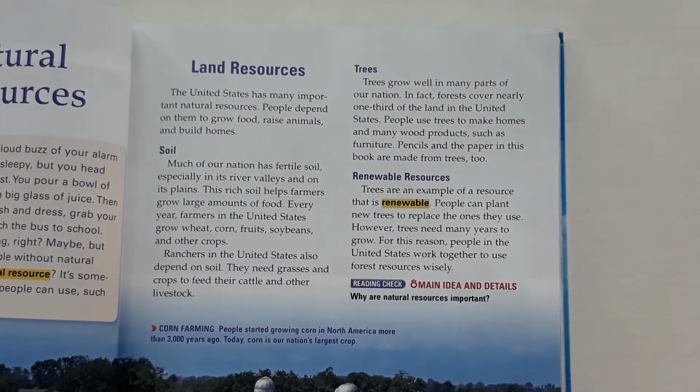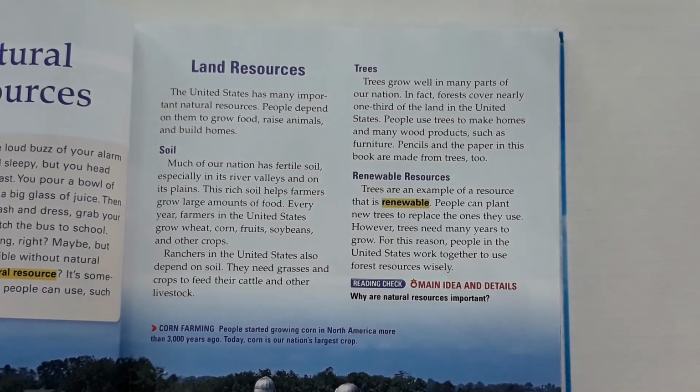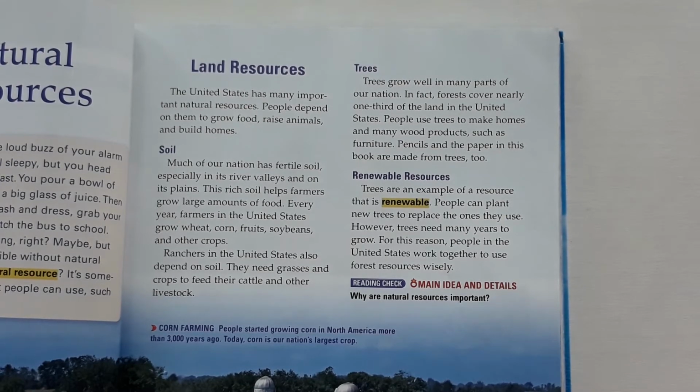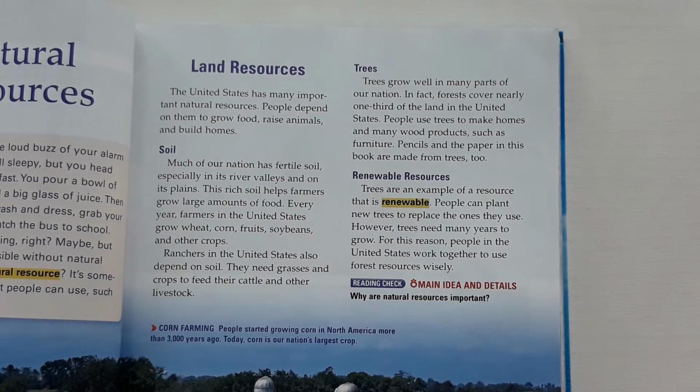Land resources. The United States has many important natural resources. People depend on them to grow food, raise animals, and build homes. Soil. Much of our nation has fertile soil, especially in its river valleys and on its plains. This rich soil helps farmers grow large amounts of food. Every year, farmers in the United States grow wheat, corn, fruits, soybeans, and other crops.